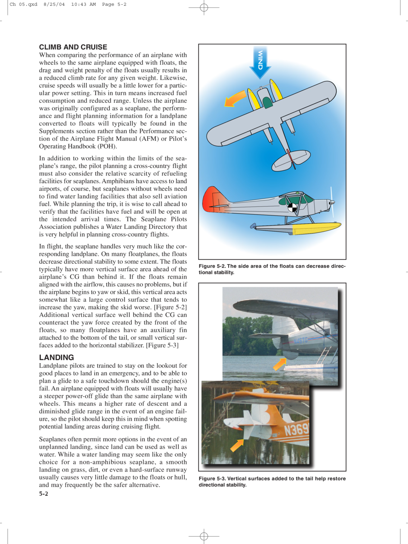Unless the airplane was originally configured as a seaplane, the performance and flight planning information for a landplane converted to floats will typically be found in the supplements section rather than the Performance section of the Airplane Flight Manual, AFM, or Pilot's Operating Handbook, POH.